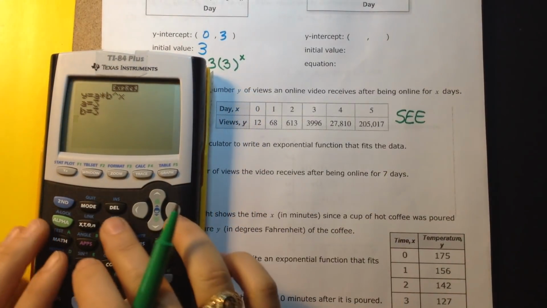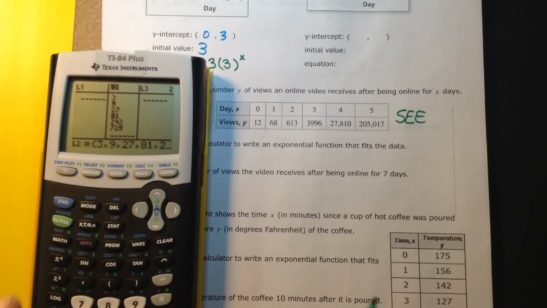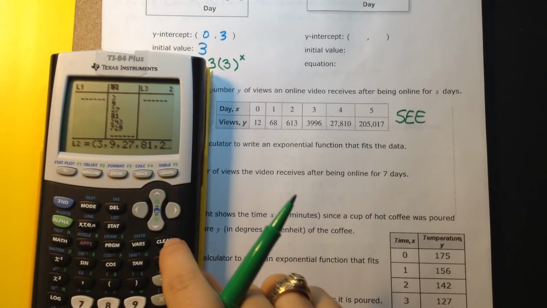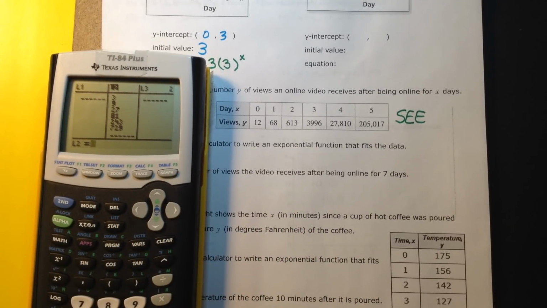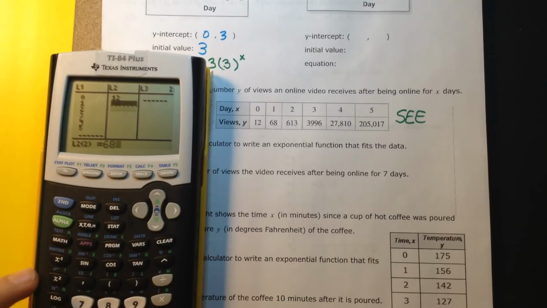Okay, so let's do this again. We're going to stat edit. Clear out what we have. I'm clearing it, by the way, by going up to the L, pressing clear, not delete, clear, and then enter, and it gets rid of everything. Then we enter 0, 1, 2, 3, 4, 5 for x and the views 12, 68, 613, 3996, 27,810, 205,017.